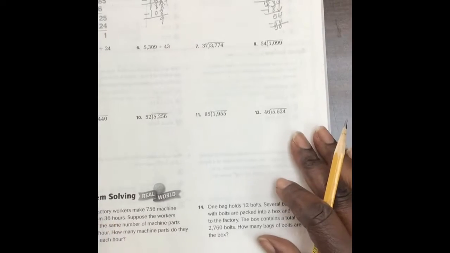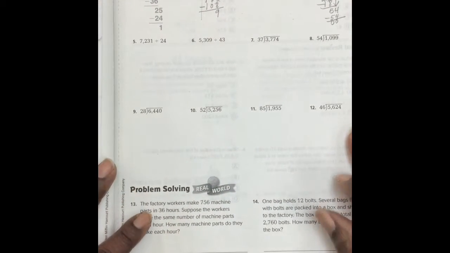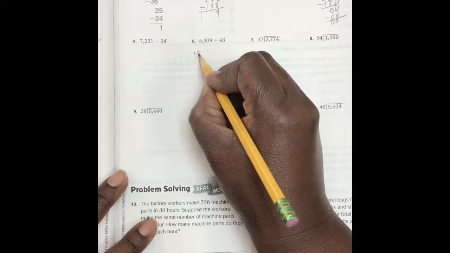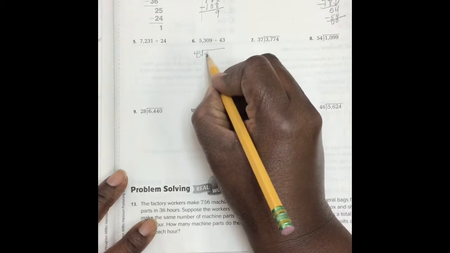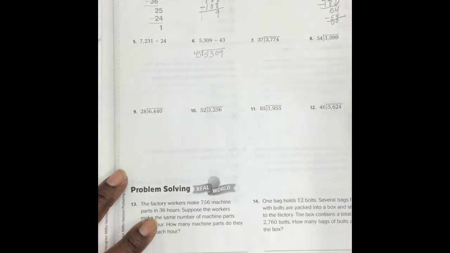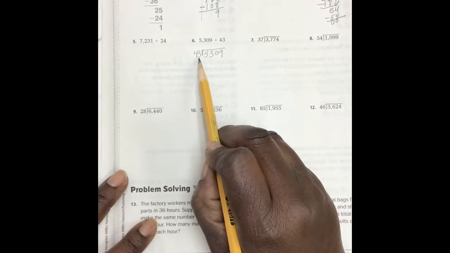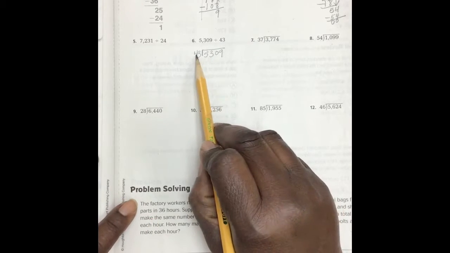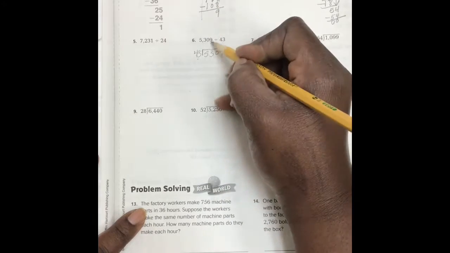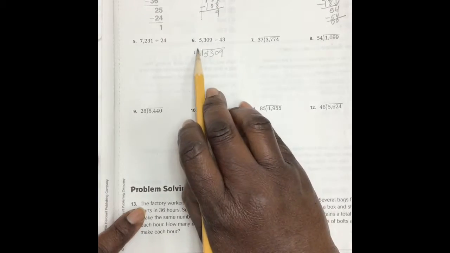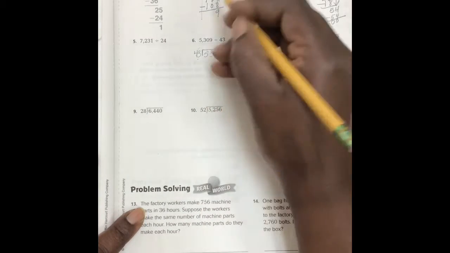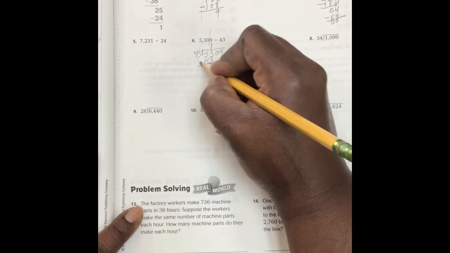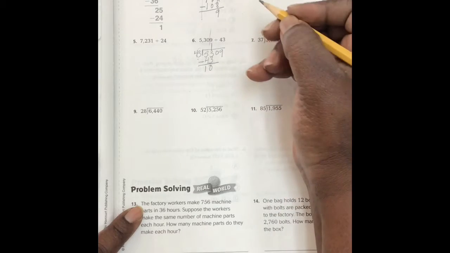Let's look at number 6. Number 6, we rewrite our problem. Okay, and so we began. How many 43s are in 53? Well, because they're so close, we're looking at 1, because how many 4s are in 5? Okay, so we're looking at 1. That gives us a 43. And we subtract, we have a 10.